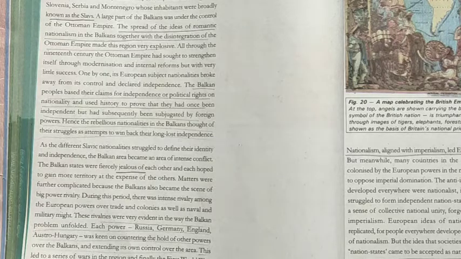Soon many foreign powers attempted to subjugate these newly independent states. The Balkan people tried to claim independence by using history to prove that they had once been independent. Hence, the rebellious nationalities struggled to win back their long-lost independence.